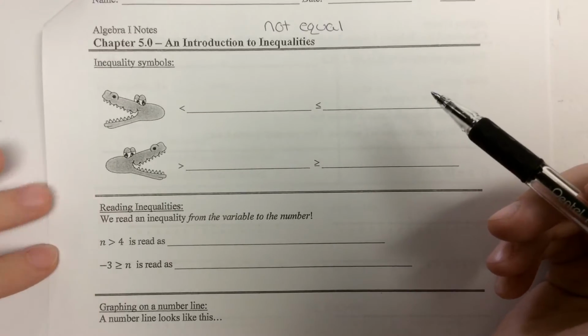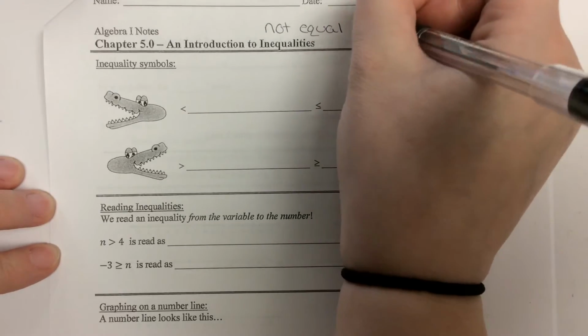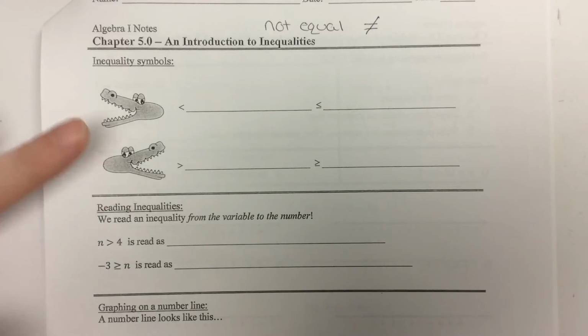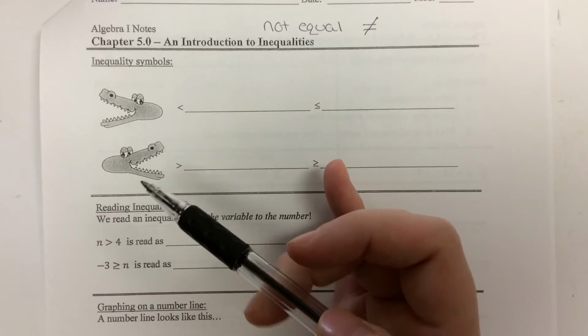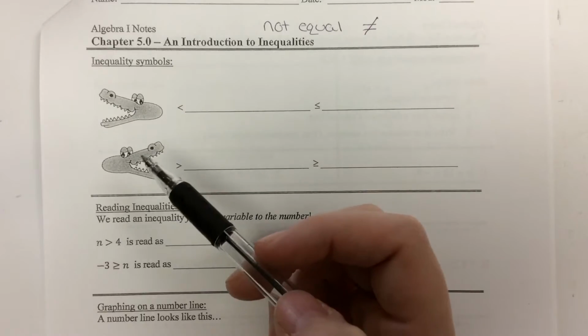So if we're not talking about an equal sign anymore, then what are we going to be using? Now, you might be familiar with these symbols already. I'm almost positive that you've seen them before. When you were really little, you might have seen this little alligator thing, and you might have been taught that the alligator is going to eat the bigger number. If that helps you and you still want to think about it that way, you definitely can.